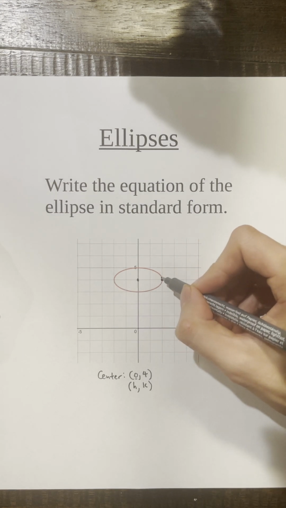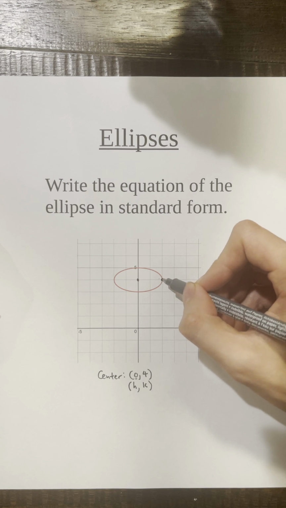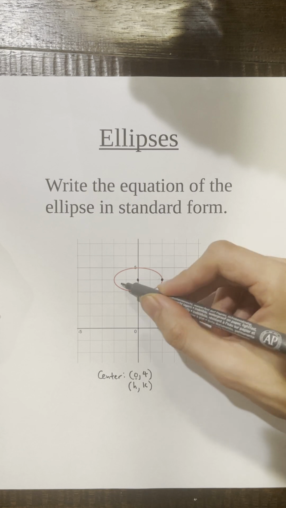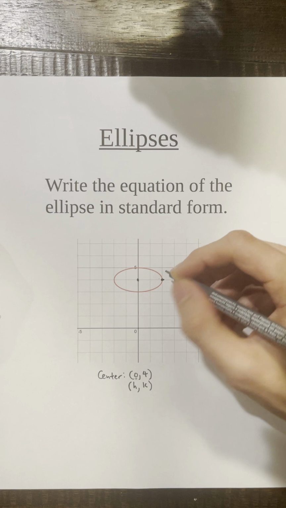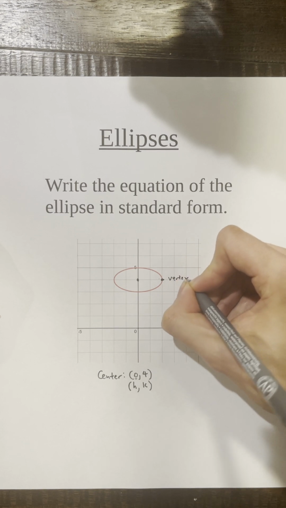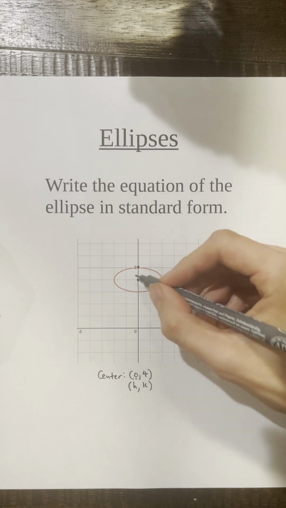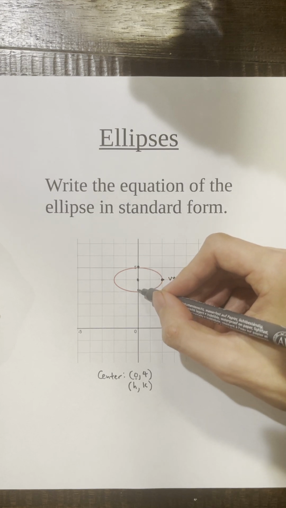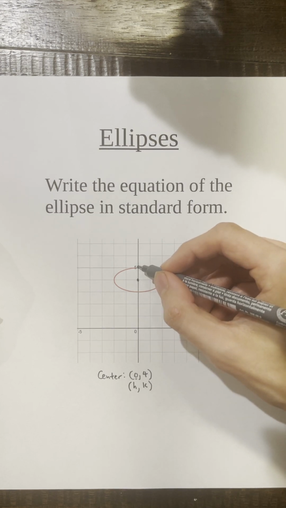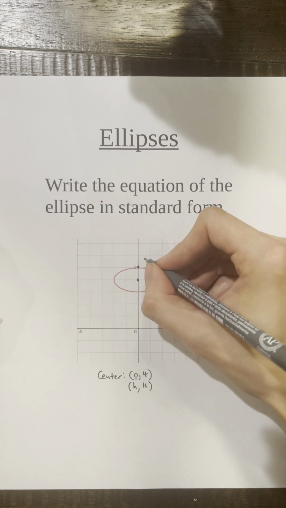So the longer axis is the major axis. And with the major axis, you're going to go to a vertex. What's this called? Well, the shorter one is called the minor axis. And this is called a co-vertex.